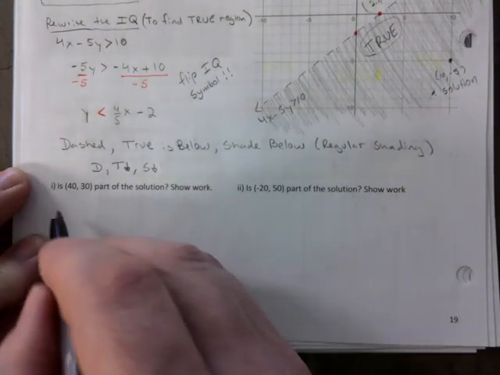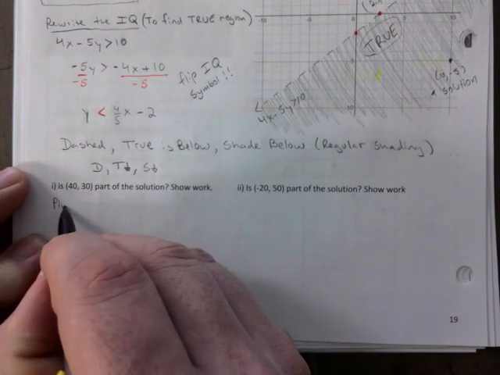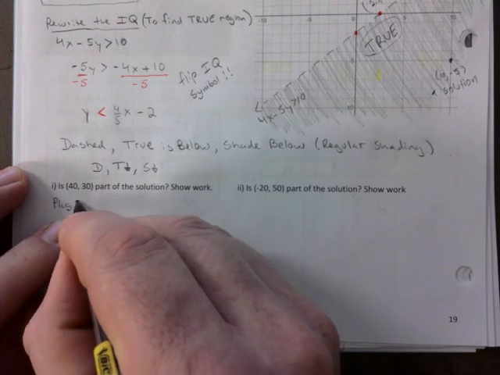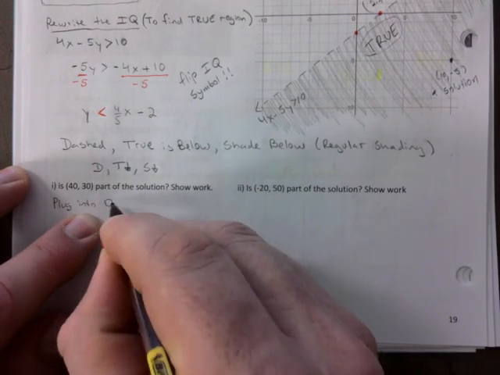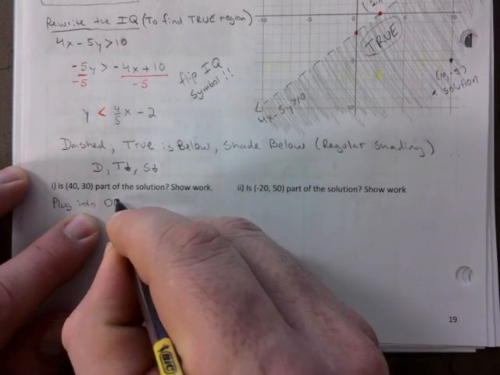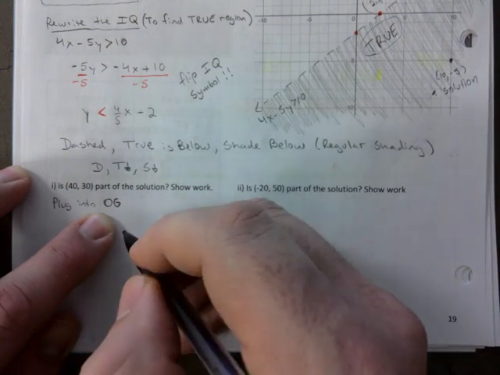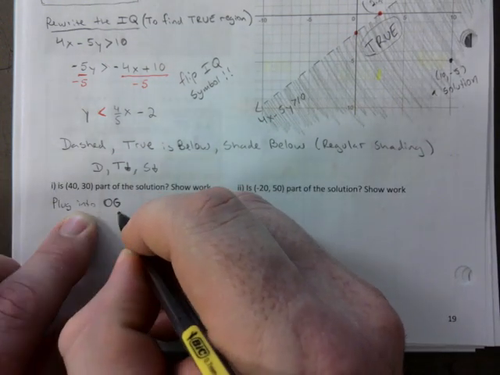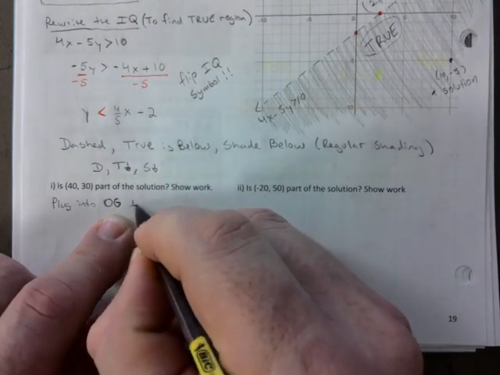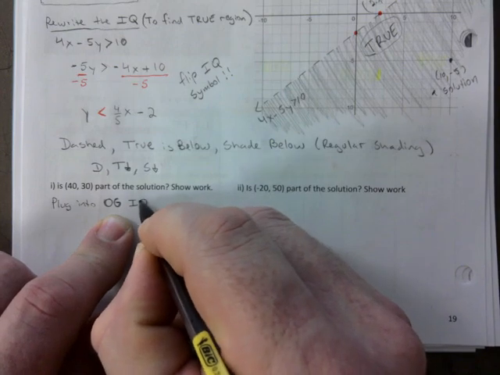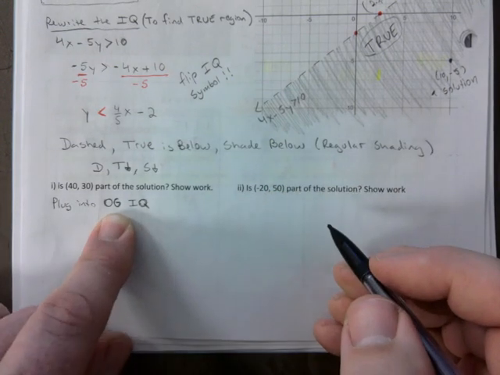I'm almost done, guys. Plug in into OG. I'm using that with my kids right now. They're making fun of me. Do you use that as well? It's the OG of whatever, the original. Into the original inequality. Maybe that'll confuse you, but into the original inequality.